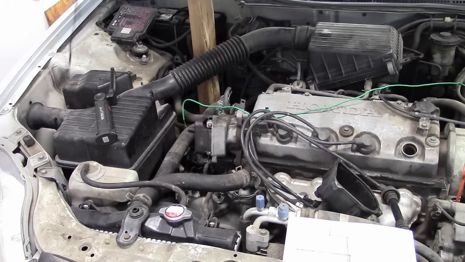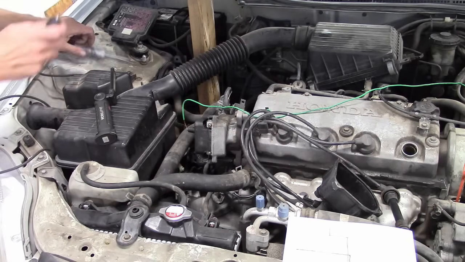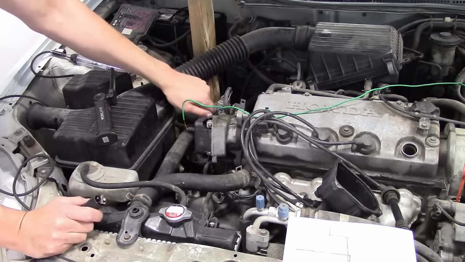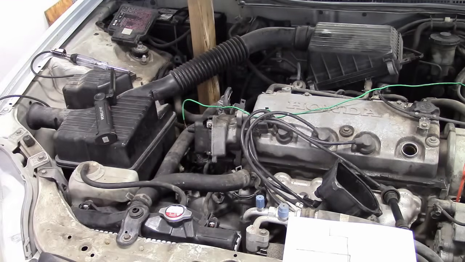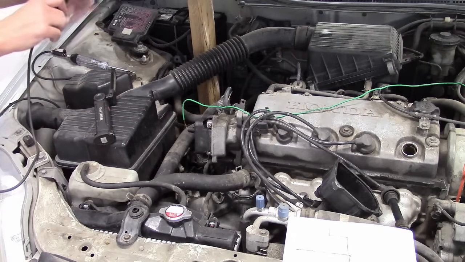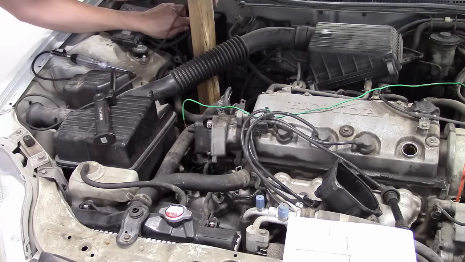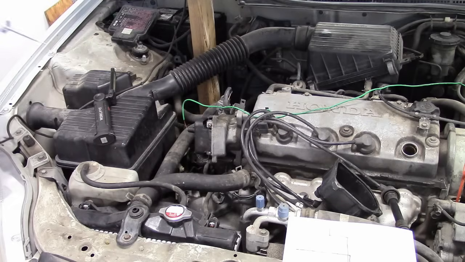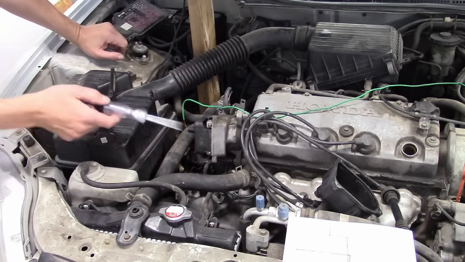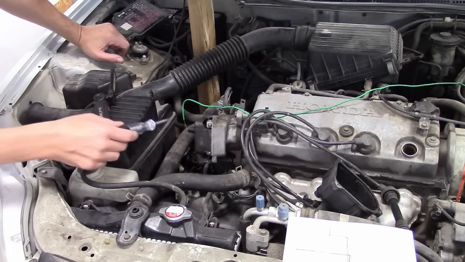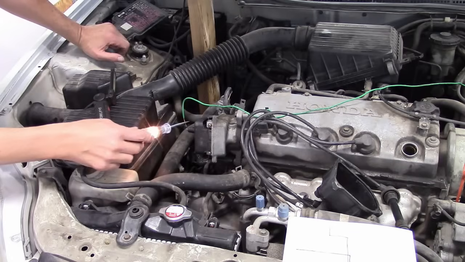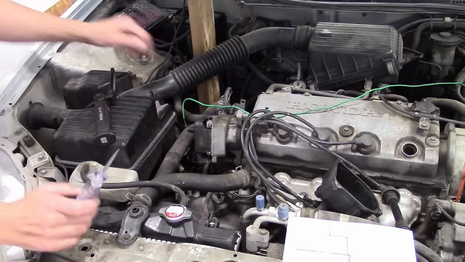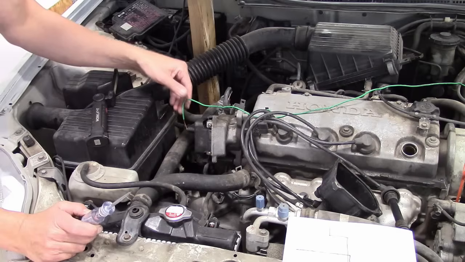First thing I want to do is make sure that I've got a ground there, because remember, I'm going to be right here, and I don't want any chance that the spark jumps to me if I don't have a good ground. So I'm going to put my test light onto battery positive. With my test light on battery positive, if the test light finds a ground, it should light. So it should light there, and it does. So I know I've got a good ground wire there, and that means that the spark should have no problem jumping to it.